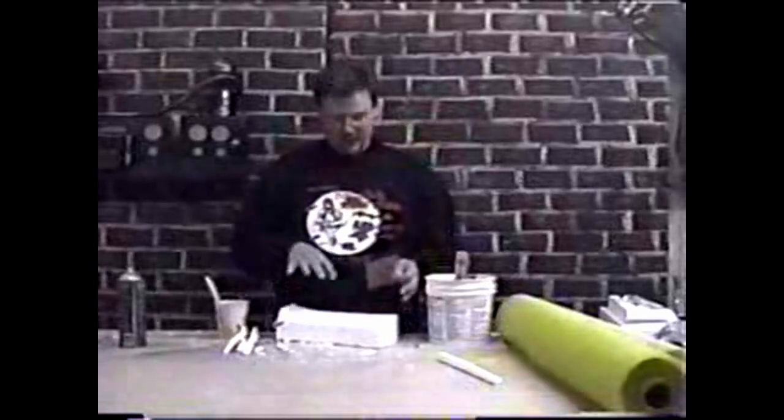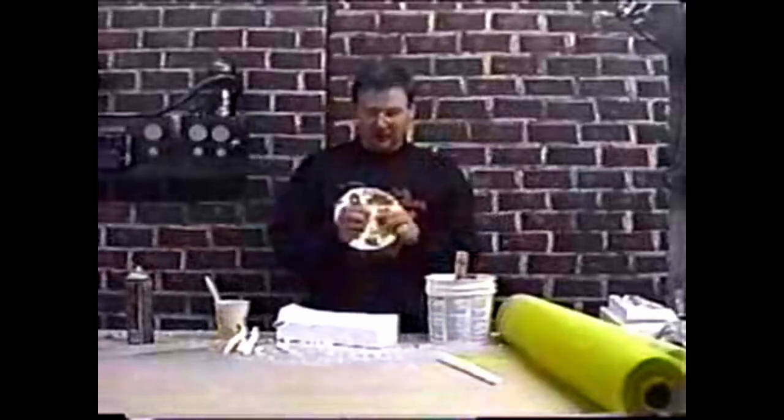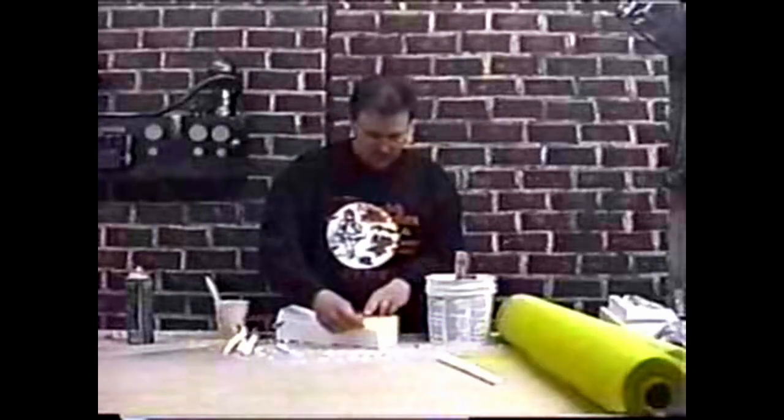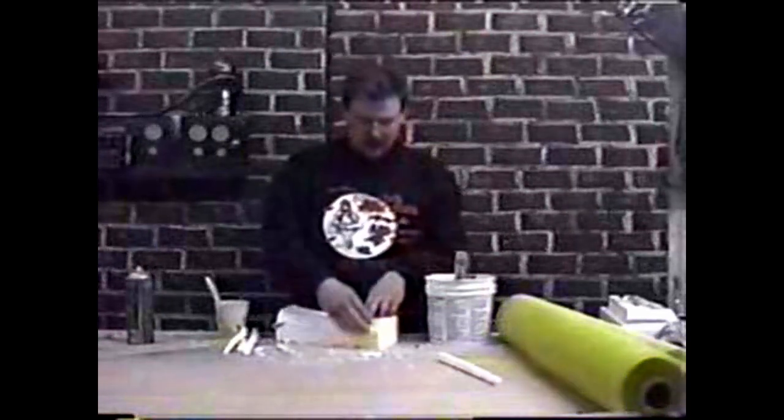You always want to let Super 77 just set for a minute or so so that it gets a little tacky. We know we're a little tacky around here, that's for sure. Okay. And the netting sort of conforms to whatever you're doing, so you want to just place the netting on there. And this is going to take a minute. Just like that.